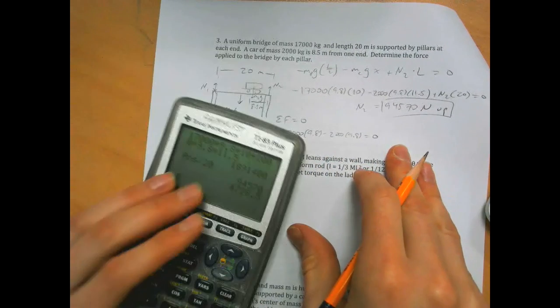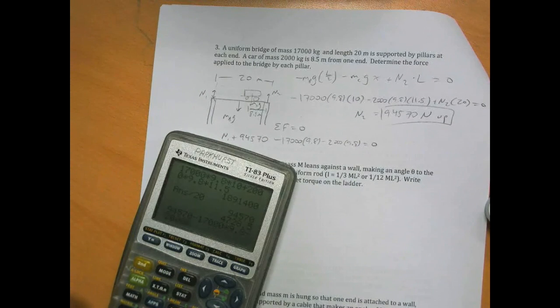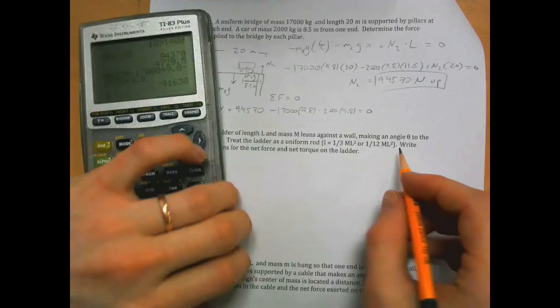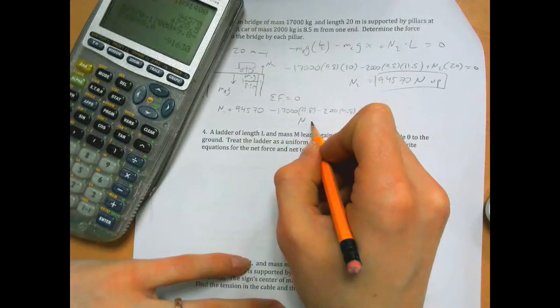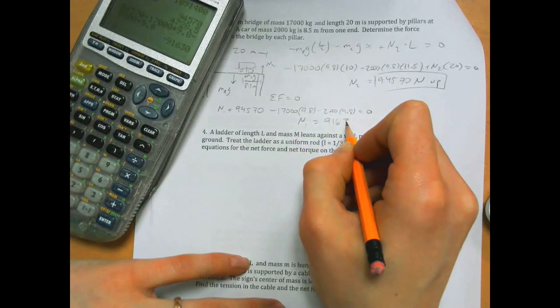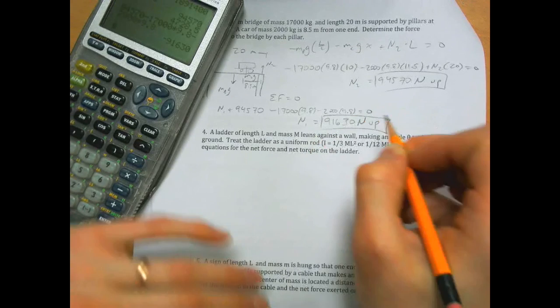So take 94570 minus 17,000 times 9.8 minus 2,000 times 9.8. And that's on the left side, so when we move it over, we get that the other force is positive 91630, which is 91630 newtons upward. This one is also upward.